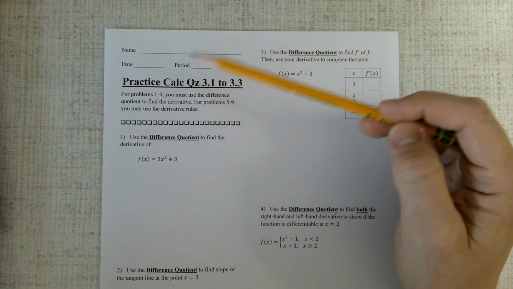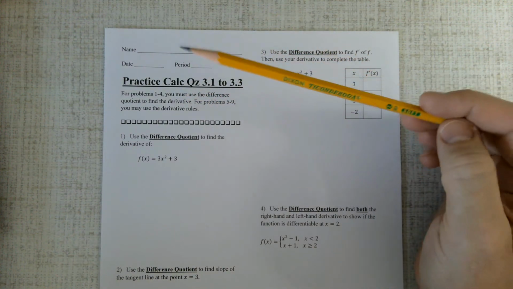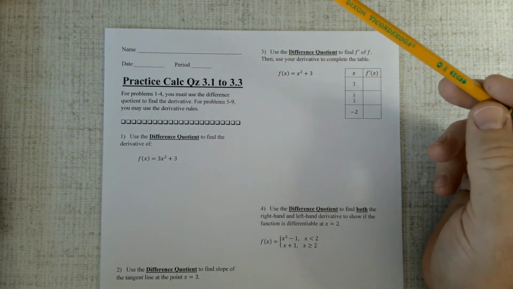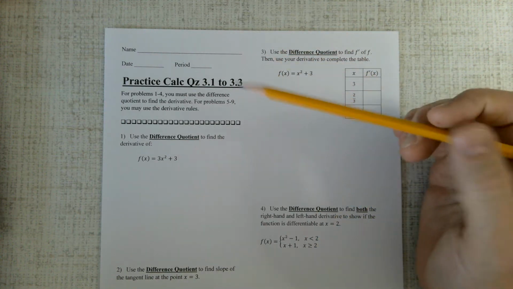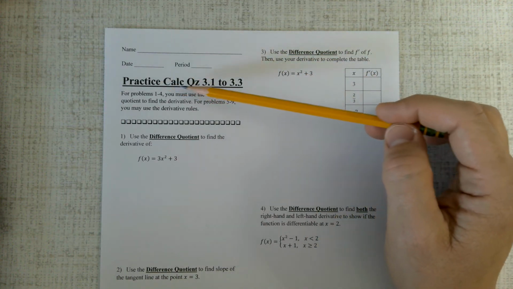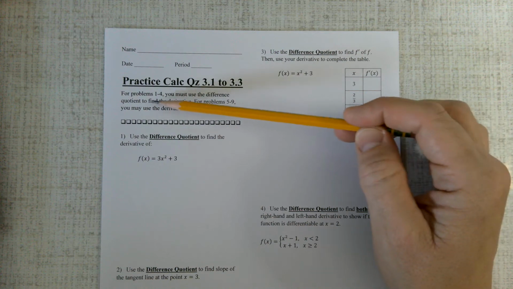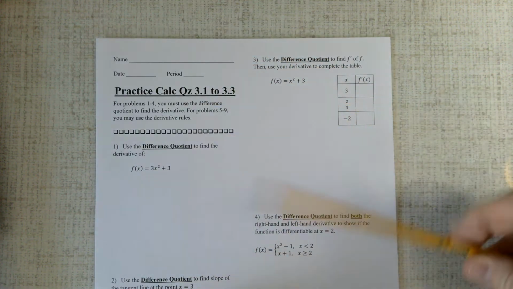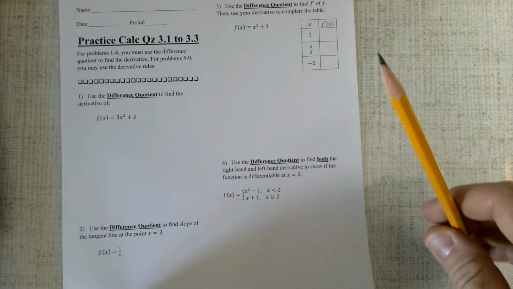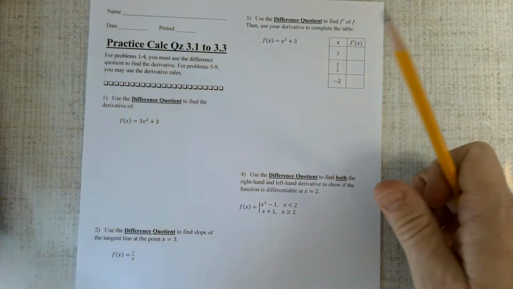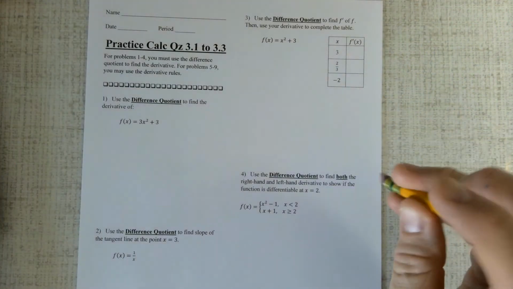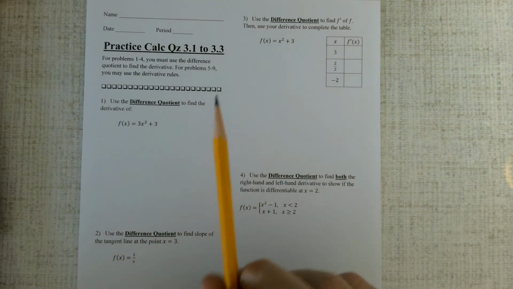This is our practice quiz for 3.1 to 3.3. I'm going to do some of this, I'm not going to do all of it. There is an answer key posted. The main thing about this quiz is that you're going to have to use the difference quotient on the front problems, on the first four. Then when you get to the back side, you can use your derivative rules. So just make sure you do the right work here.